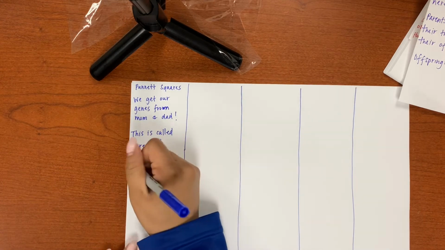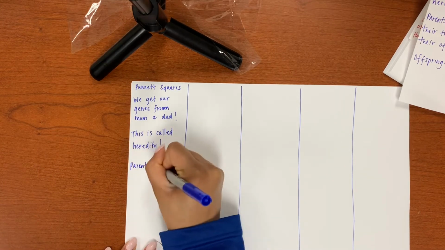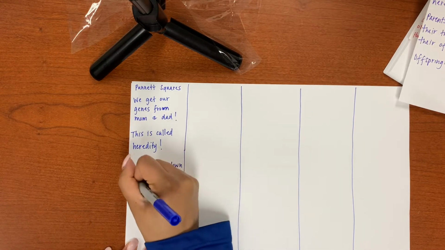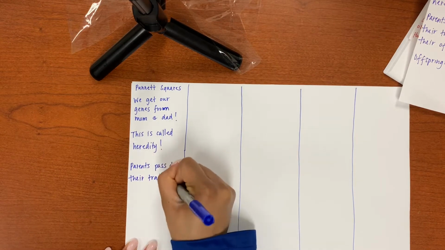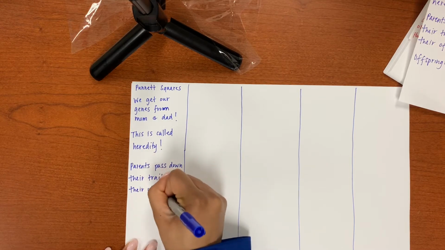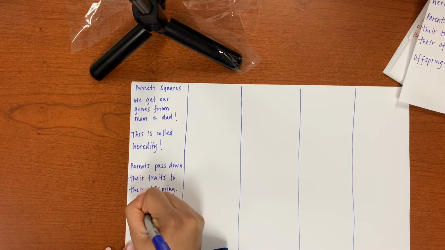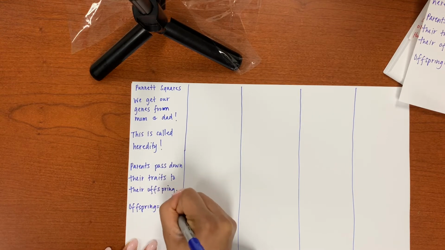All that means is that our parents pass down their traits to their offspring. Offspring is just a fancy word for children.